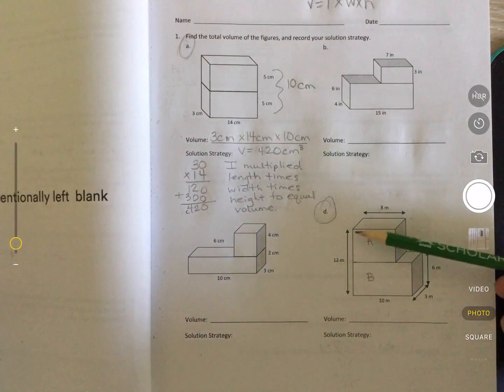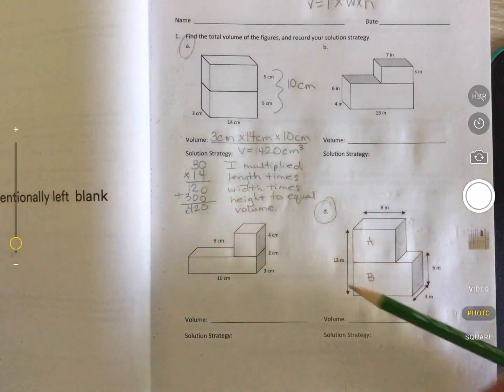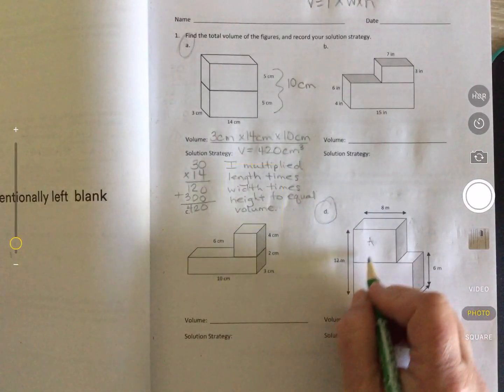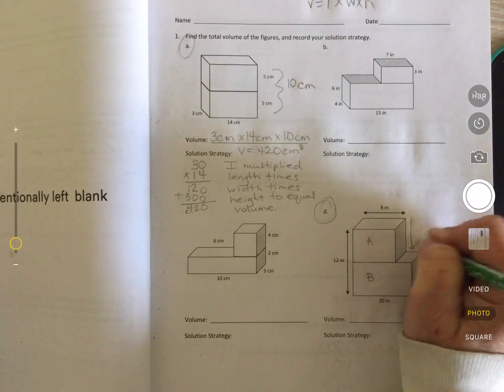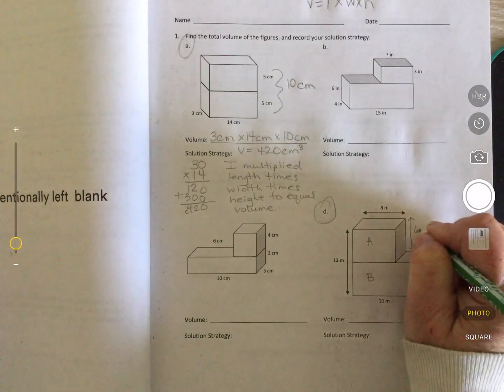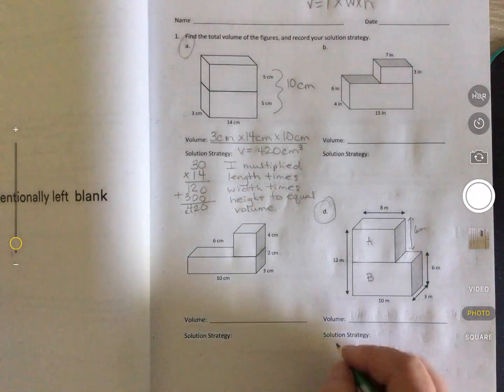So our side length is a total of 12 meters. We know that 6 of it belongs to B. So we just subtract 12 minus 6, and we'll find that our top one is also 6 meters. So I am going to label this as 6 meters. Okay, so now we have our dimensions for each of them.